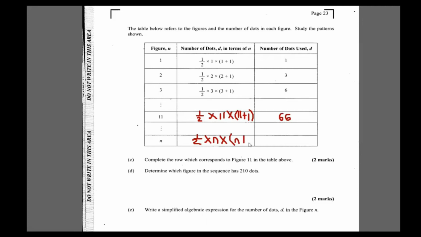So what is the number of dots working out to be when we expand this formula? It is a half n times n, which is n squared, so it's a half n squared plus n. That is the formula. So now it says complete the row, which corresponds to figure 11.